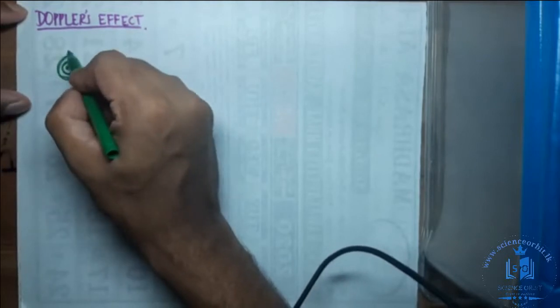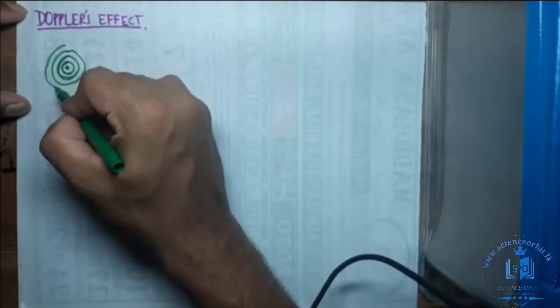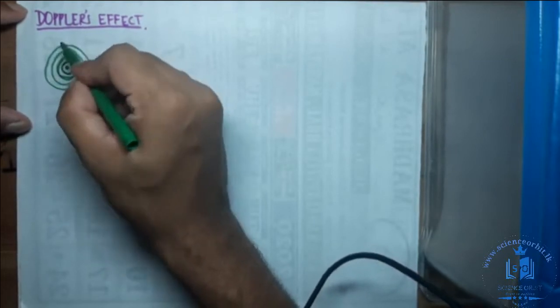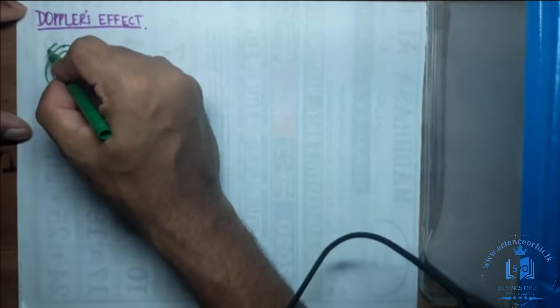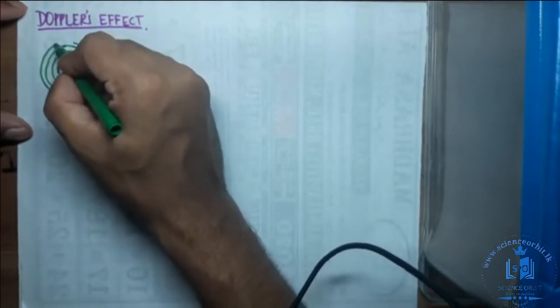right? Sound waves will spread evenly everywhere, up, down, right, left, everywhere. The sound waves will be distributed evenly. So you have to draw this in equal gaps. I hope you understood that.